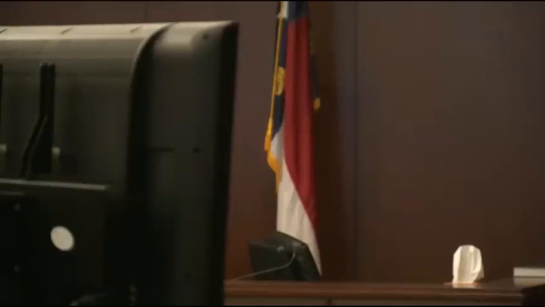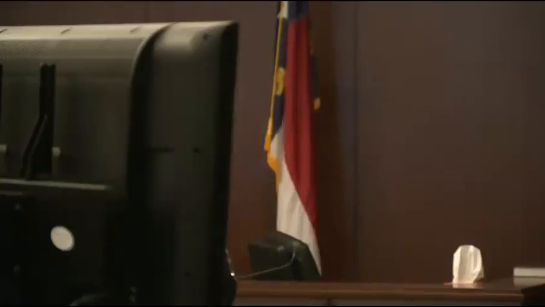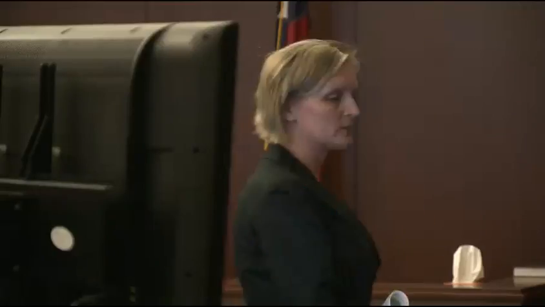How about 6834? This is at the end of the hallway. This is the hall closet door. It's open, so this is the inside of the hall closet door. And all of these areas right here are defects from bullet holes that went through the door.